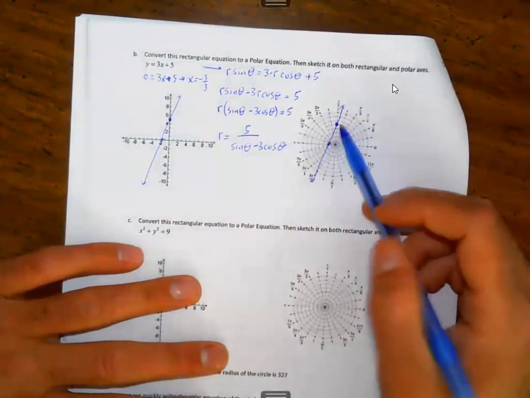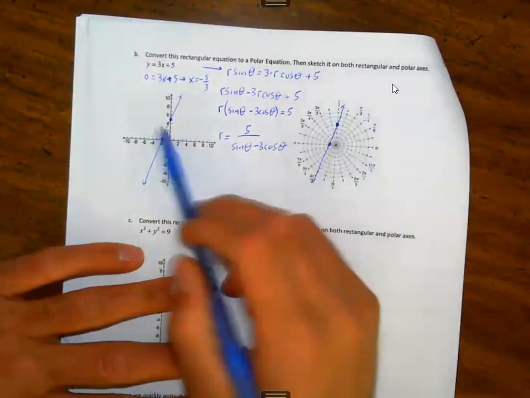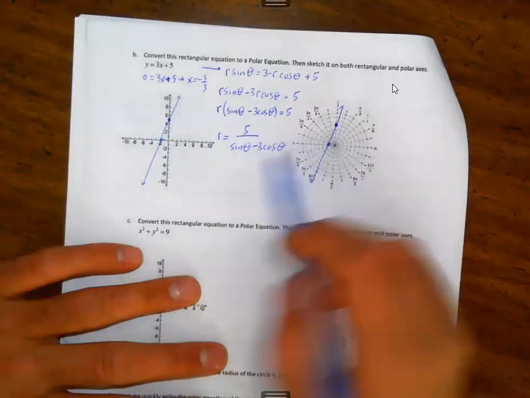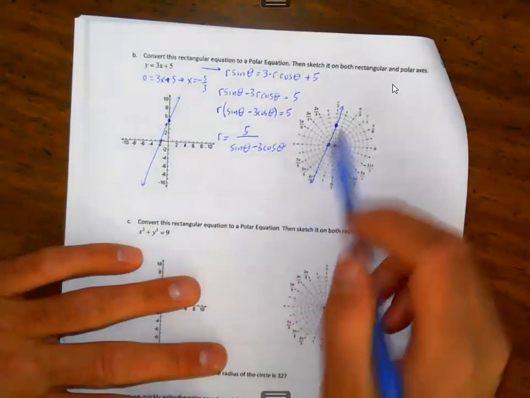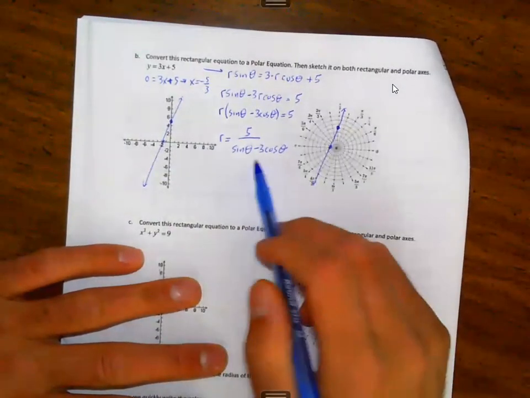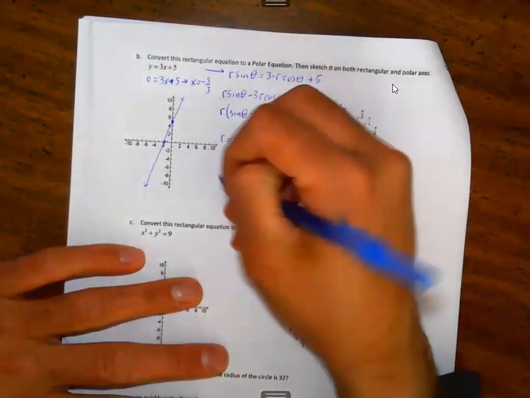Now, how could you graph this directly using theta without knowing what the rectangular form looked like? Just like any graph, you could just plot points and see where they intersect. What you could do is plug in an angle.